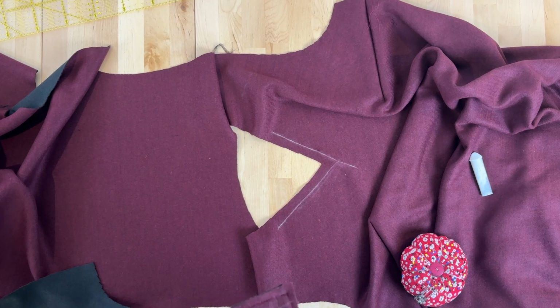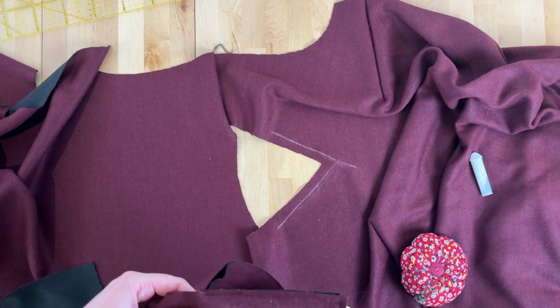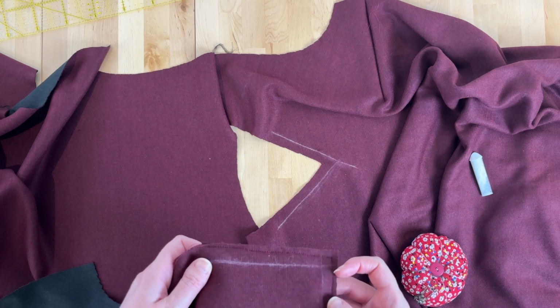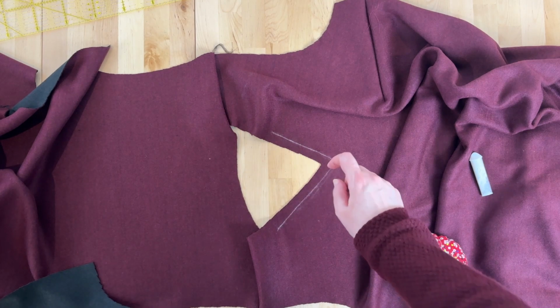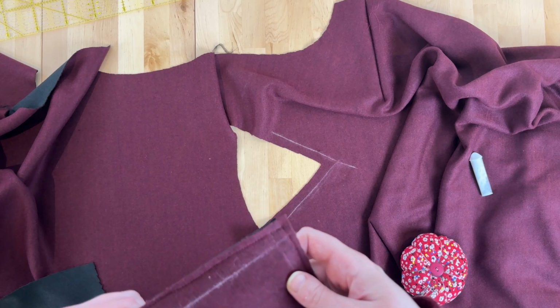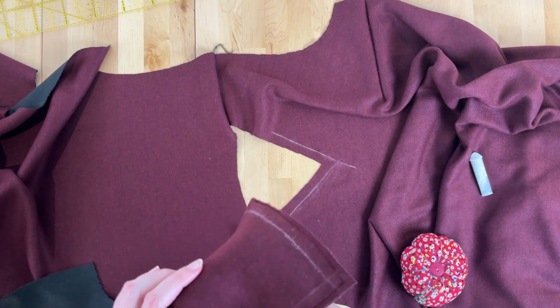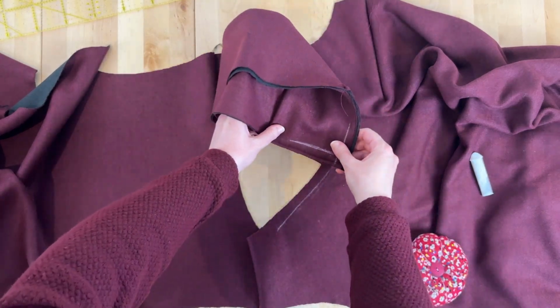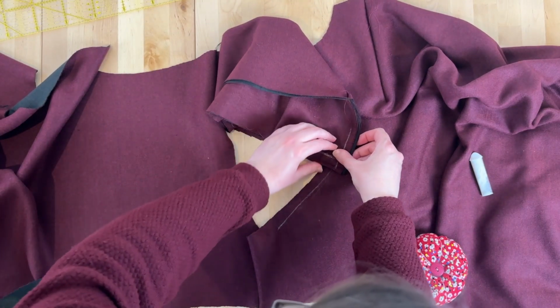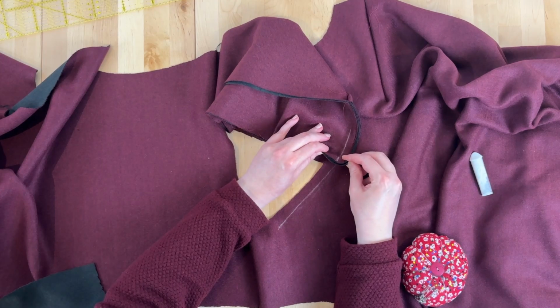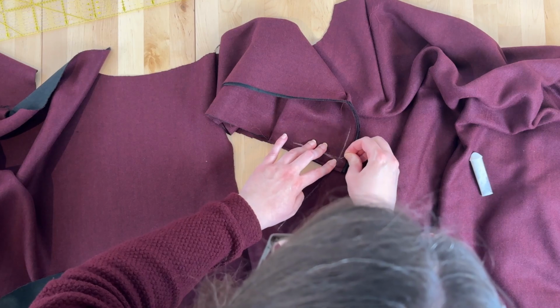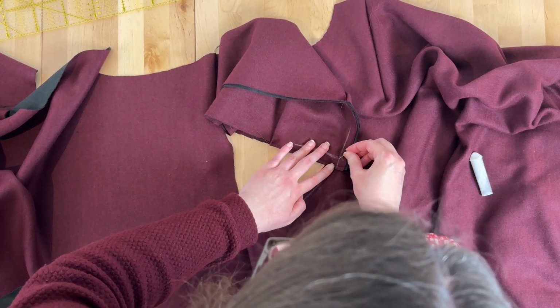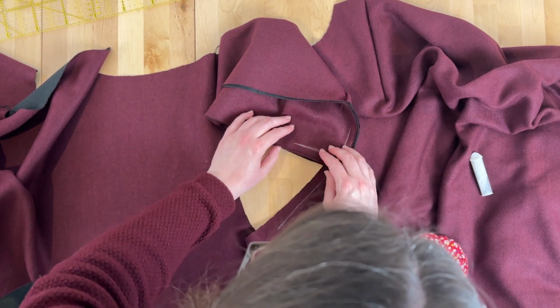So now I am going to install the collar, and this is a teeny bit tricky because of this V. So I have marked the seam allowance on both of my sides and here down on the front. And I now need to join up this side. So I want to join my chalked in lines. And the seam allowance, of course.